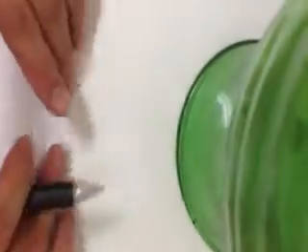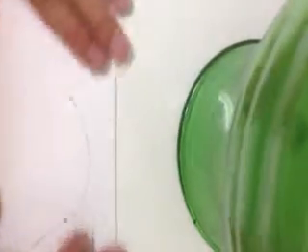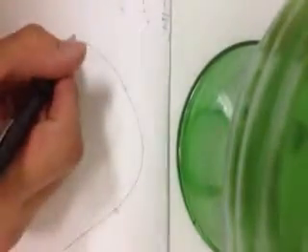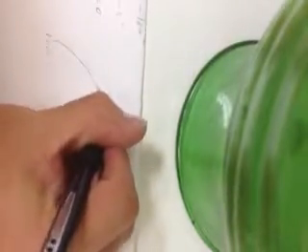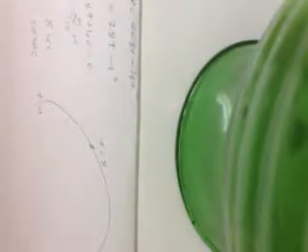So we know that since it starts from the left and goes to the right, this will be t equals 0, and thus this is t equals 8, and this is t equals 20. So we know that at t equals 8 is where the object is going upwards.